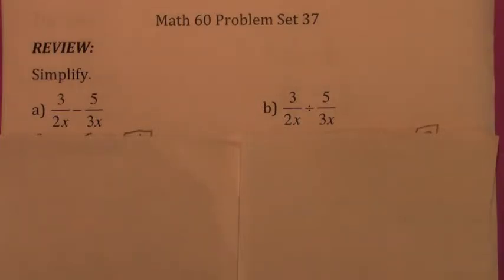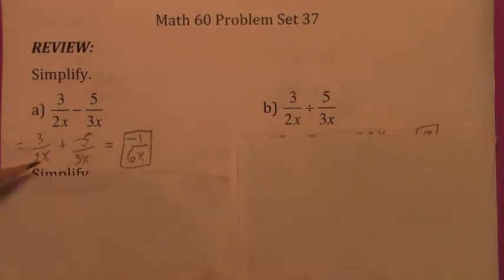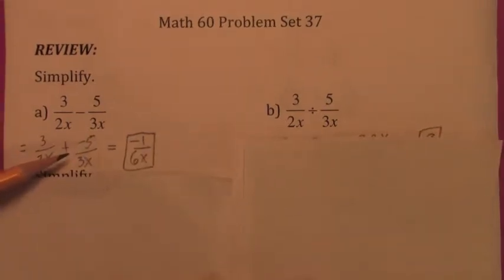Read, like for example on these first two, be able to describe in words the process of how you would accomplish simplifying this. First of all, what does simplify mean? Simplify means you're trying to, in this case, combine these things. It's a subtraction problem, which is really just an addition problem, right? Addition of a negative, or opposite. So then you have to get the LCD. You have to remember that.